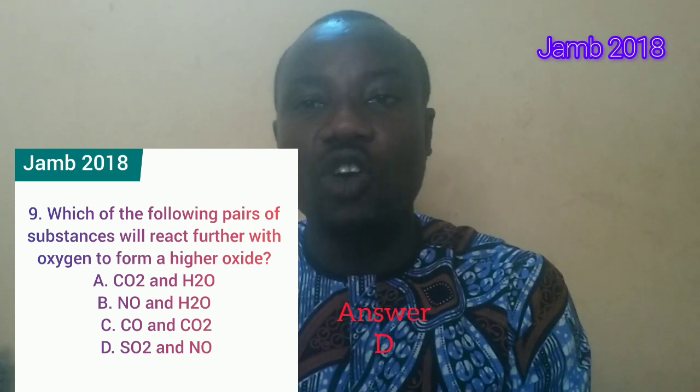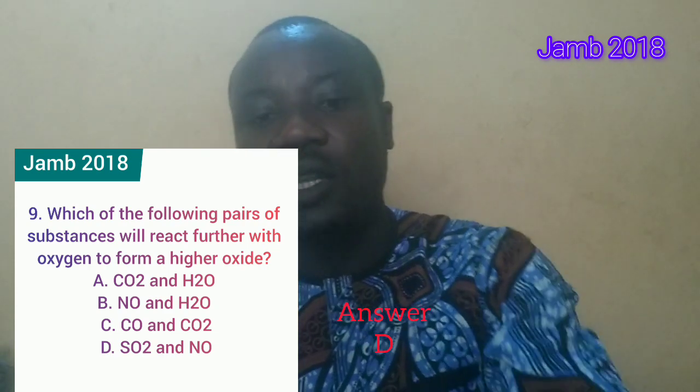So looking at it, CO2, for example, will not react further with oxygen. Water too will not react. So option B as well, water there will not react, but NO will react. Going to option C, CO will react with oxygen, but CO2 will not react with oxygen. But let's look at option D. SO2 will react with oxygen to give SO3. That is from sulfur 4 oxide to sulfur 6 oxide. While that of NO, that is nitrogen 2 oxide, will react with oxygen to give nitrogen 4 oxide. So the right answer is option D, that is SO2 and NO.